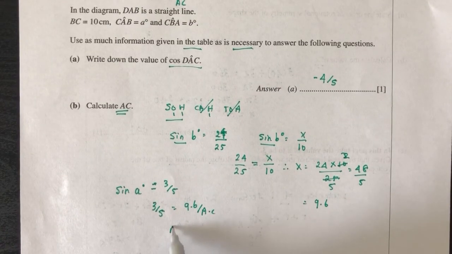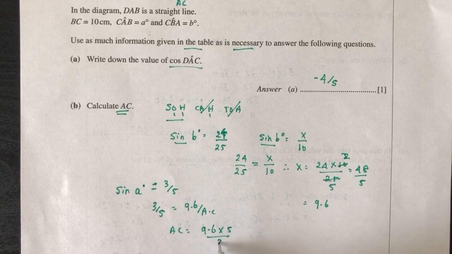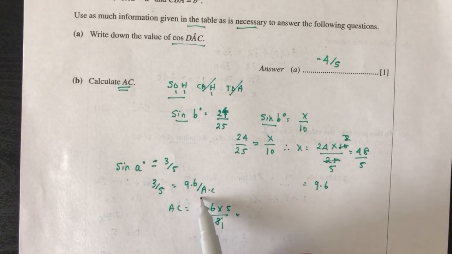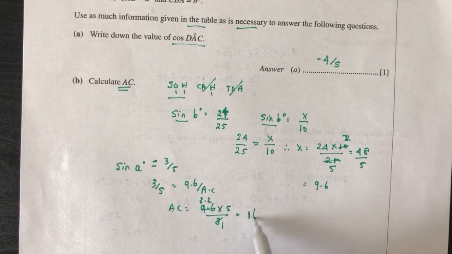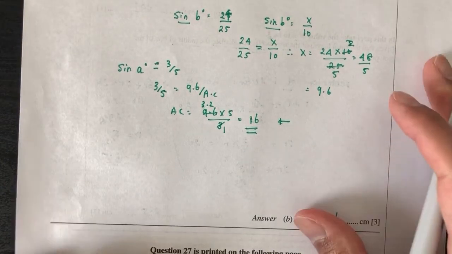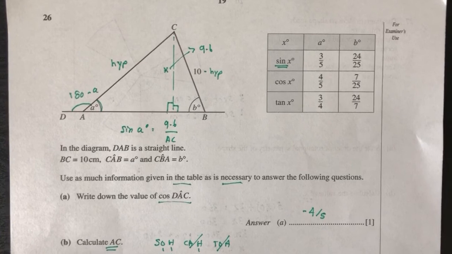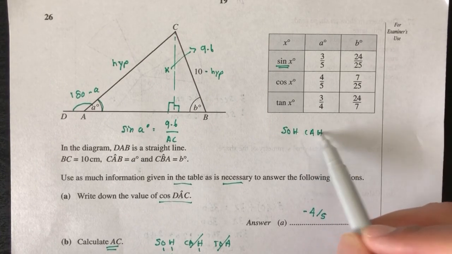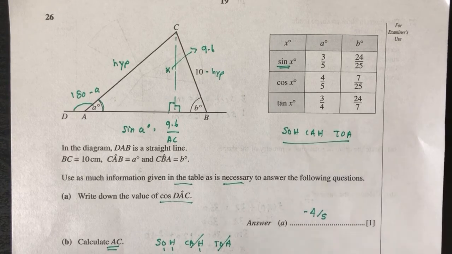So what is the value of AC? AC will be 9.6 times 5 divided by 3. So in this one you will get 3 here, 3.2, that will be 16. So the value of AC will be 16 centimeters for question part B, and this is question number 26. So you have to use SOH CAH TOA to find the answers in this question.